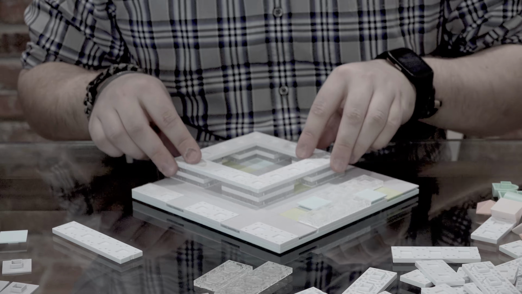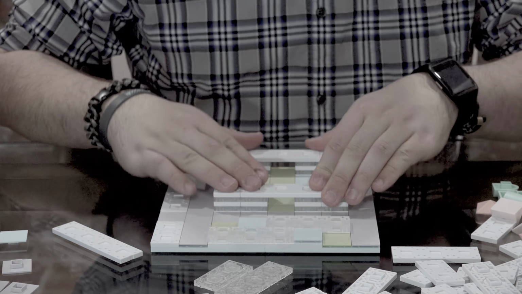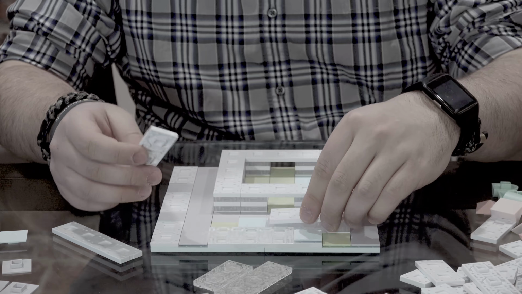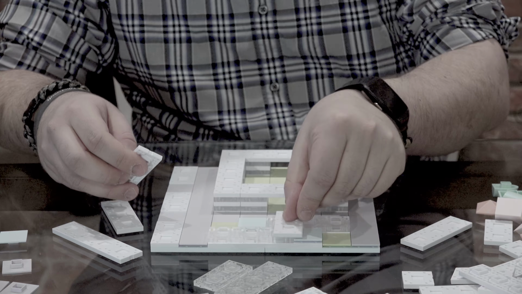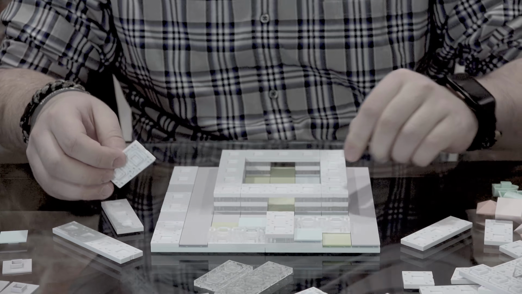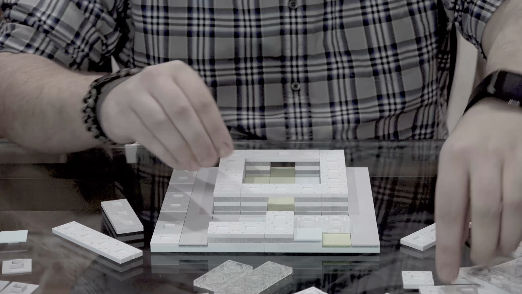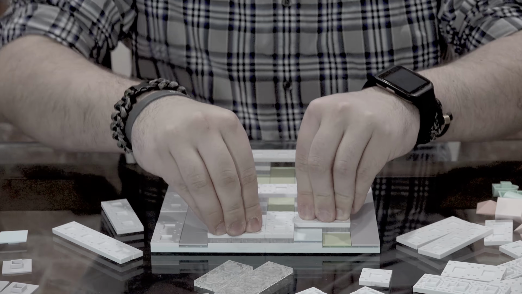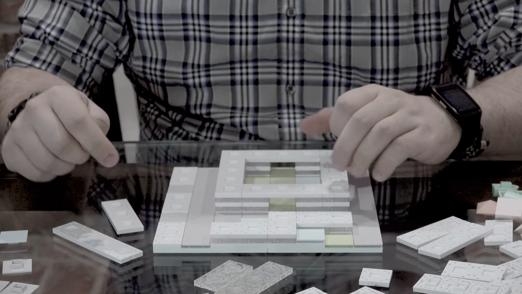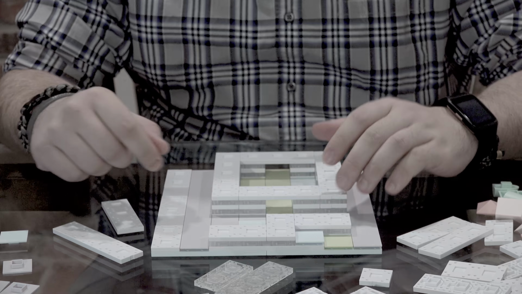So we have that right there. Pretty awesome. So let's go ahead and top that. Again, instead let's use a two-piece solid down the middle, a two-piece solid on the left, and on the right. So create an L-shaped building right there.